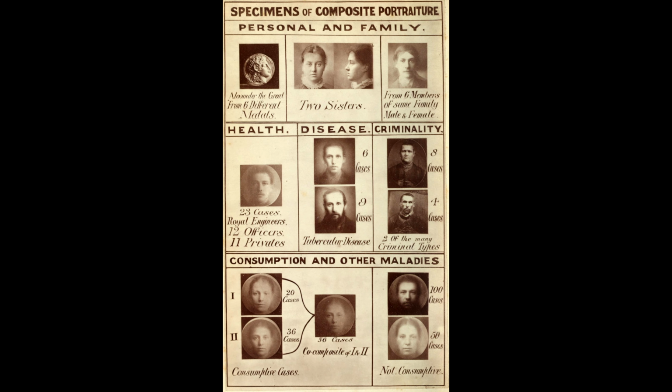Francis Galton died in 1911, celebrated as one of the great polymaths of his age. His composite portraits were exhibited at the International Health Exhibition in London. They were praised in scientific journals. They were considered the cutting edge of applied statistics.